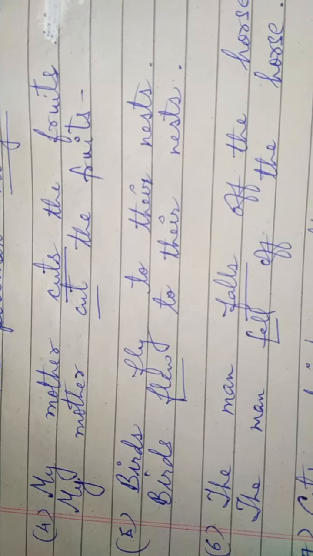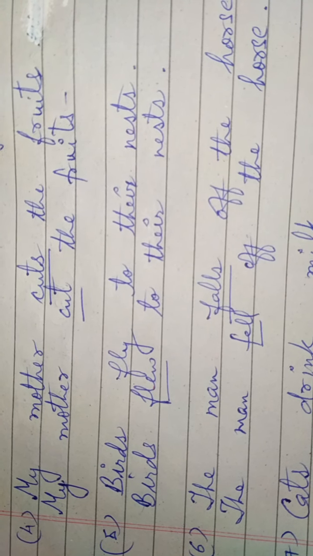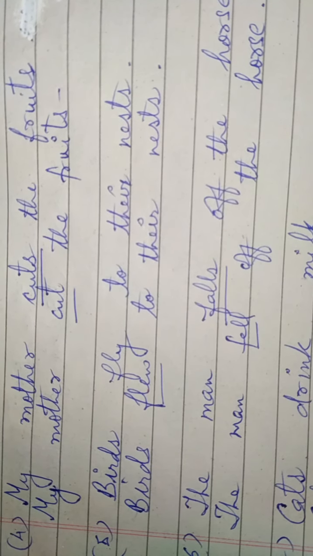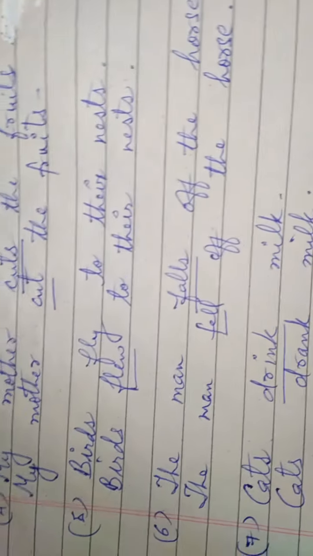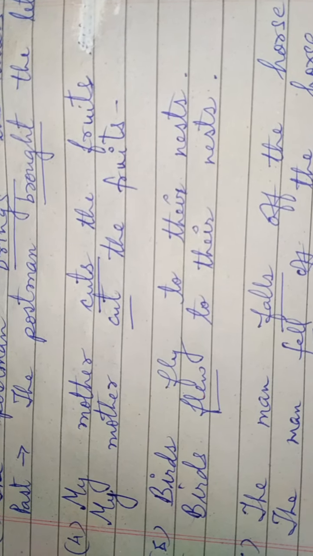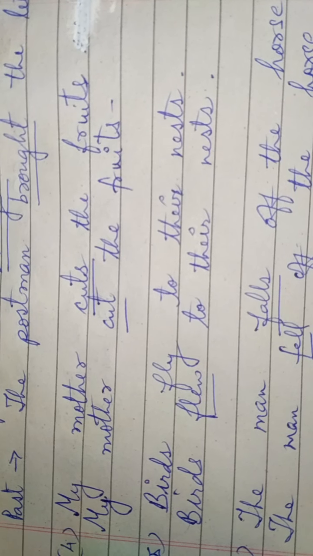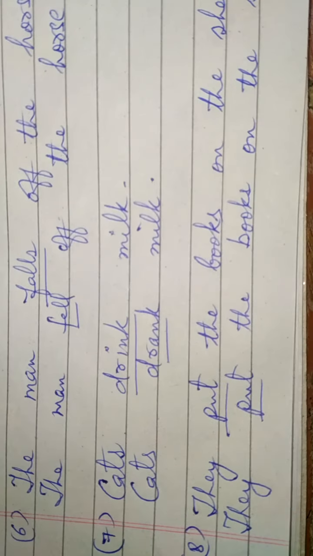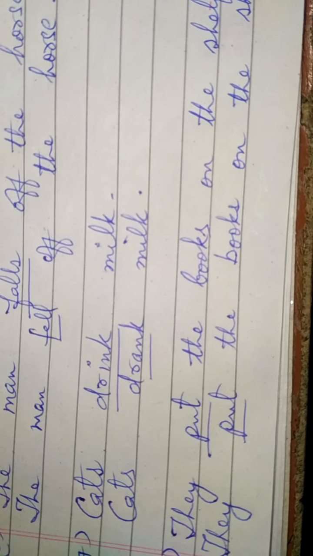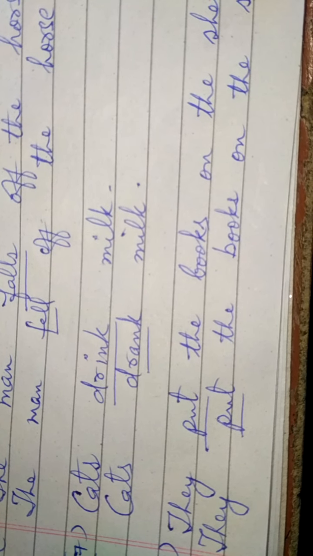They put the books on the shelf. We have already discussed this point that a few words are there, such as cut, which do not change the form while changing from present into past. The form, the letter, the spelling remains the same. And here in question number 4, you can see my mother cuts, because cuts is written because the subject mother is singular. While in this example, they put the books on the shelf. They, the subject, is plural. So the action word put has no S added to it.